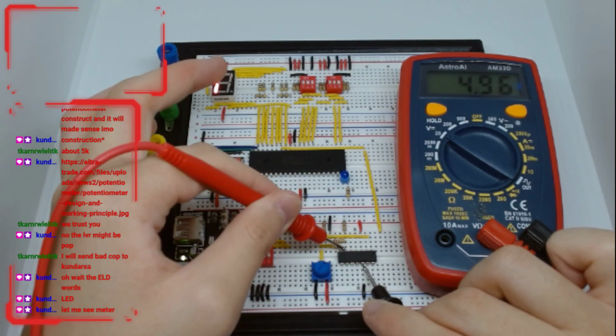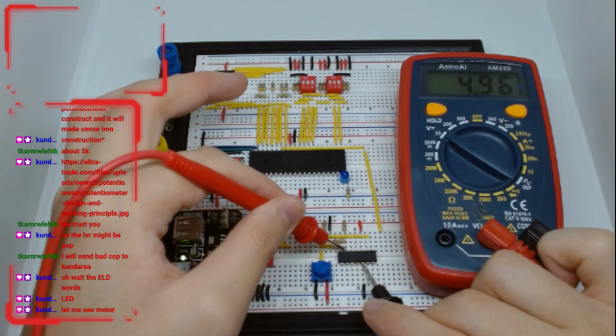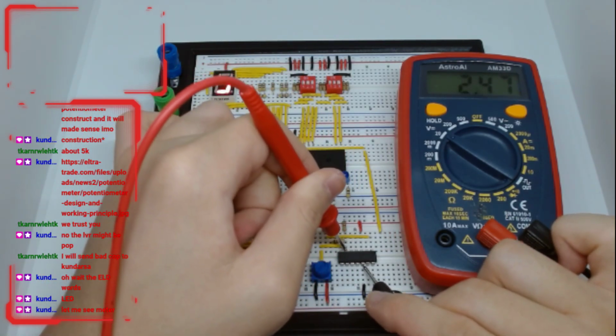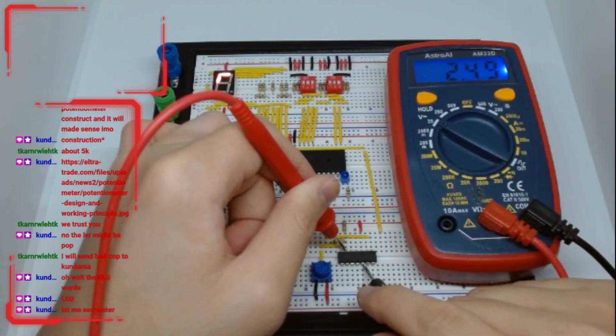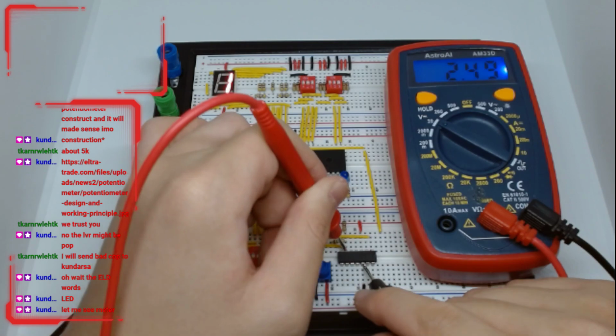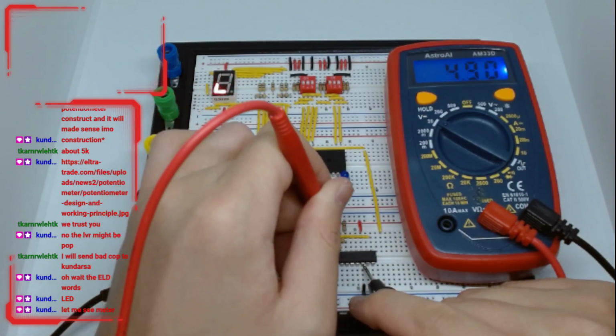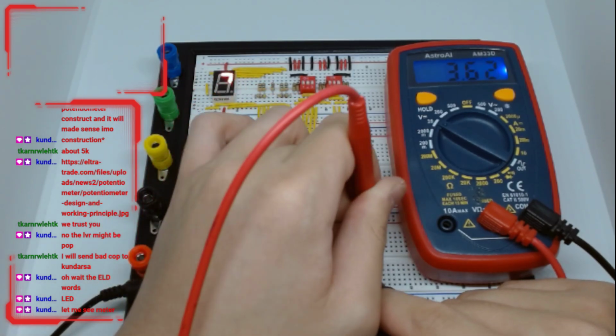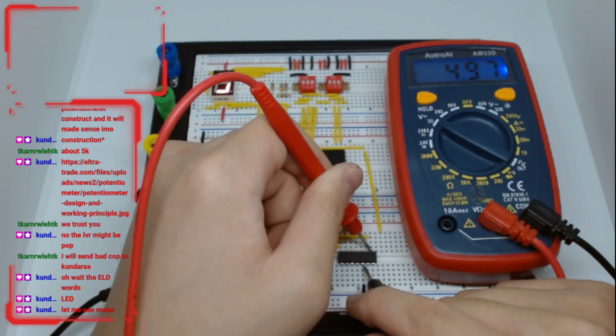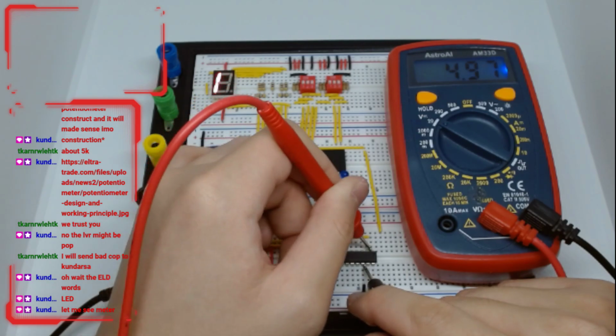The voltage divider at Vy is controlled and will always output 2.5 volts right here, because it's a voltage divider of a 1 kilo ohm and a 1 kilo ohm resistor between 5 volts and ground. So Vx is greater than Vy, which means the output pin will read high. So it's going to turn on to 5 volts, right?